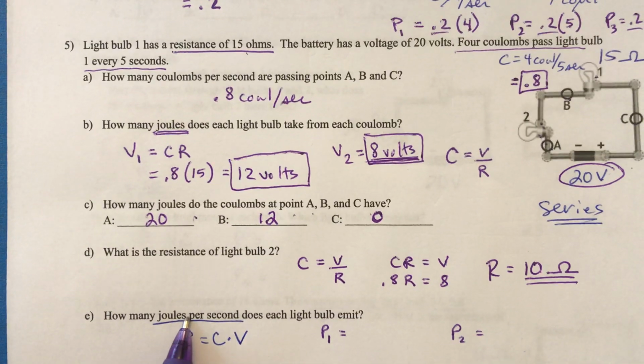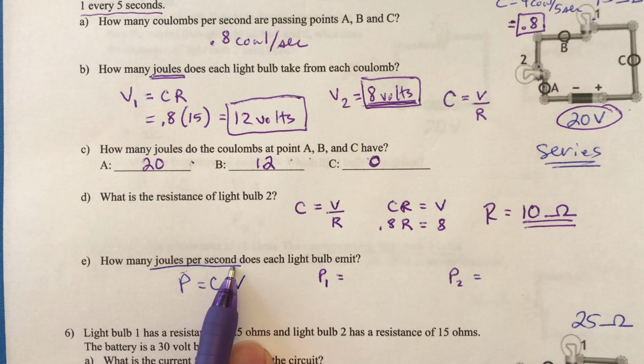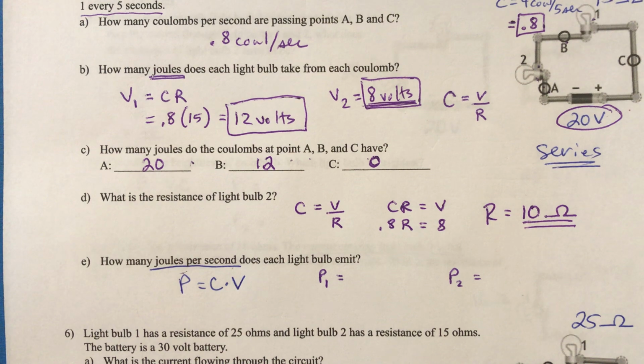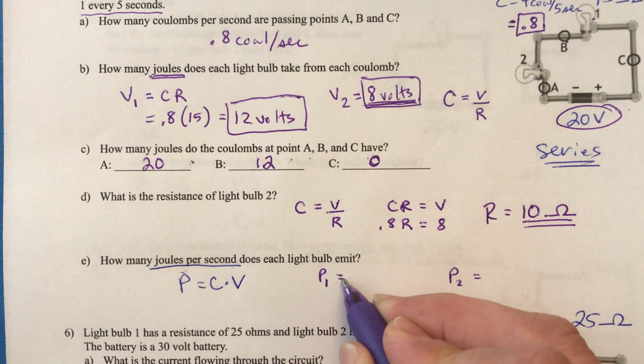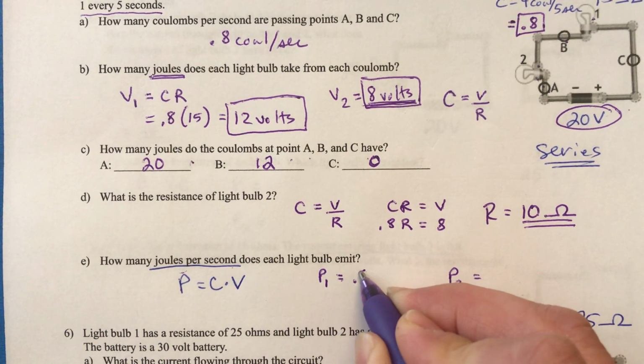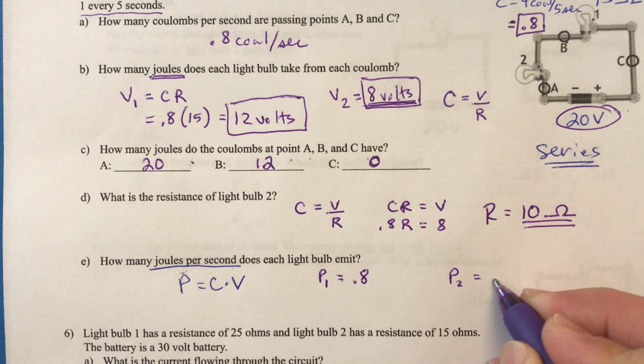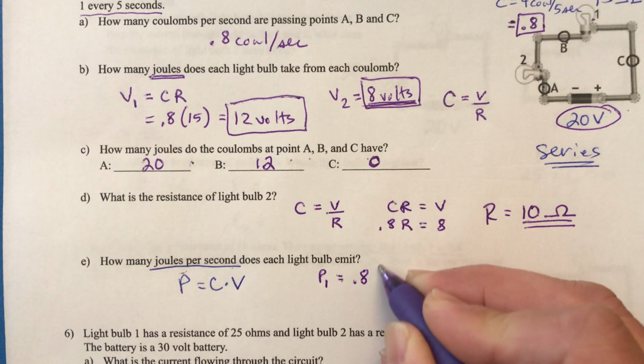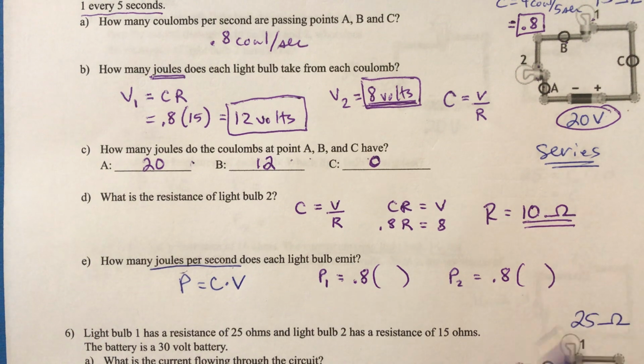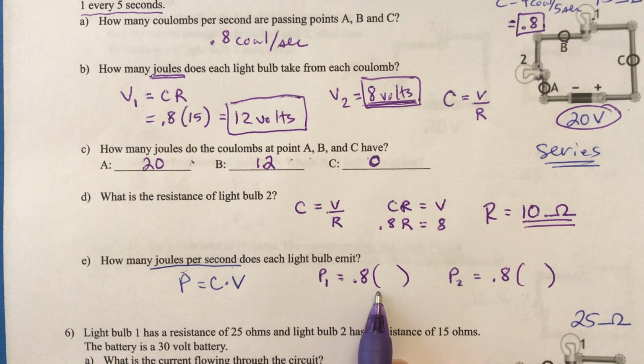Now in part E, how many joules per second does each light bulb emit? Well, our power would be our current, which is 0.8 for both of them, times our voltage drop.